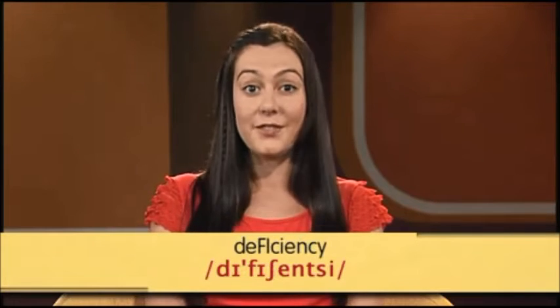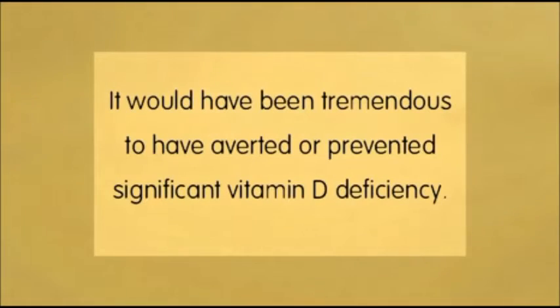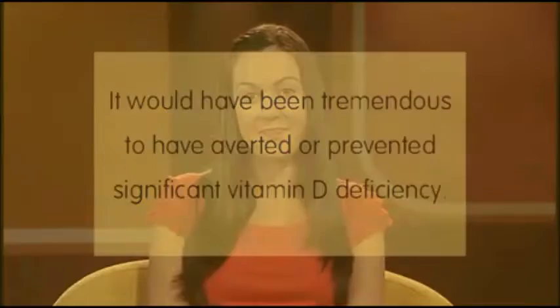Tremendous. Averted. Prevented. Significant. Vitamin. Deficiency. Okay, now let's see what happens when we put these words back into a sentence. It would have been tremendous to have averted or prevented significant vitamin D deficiency.